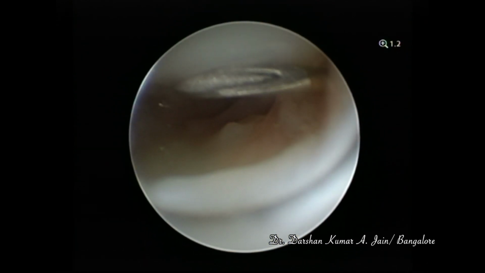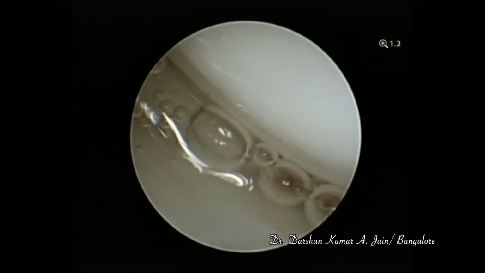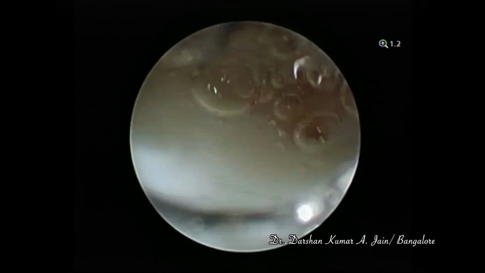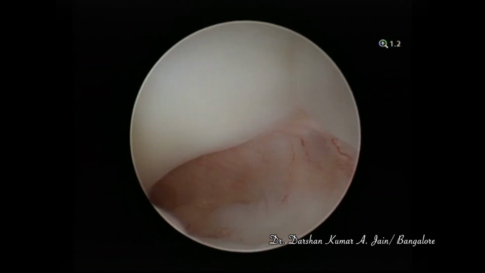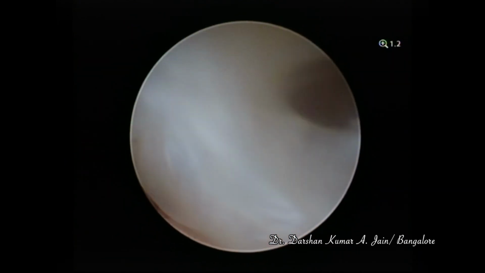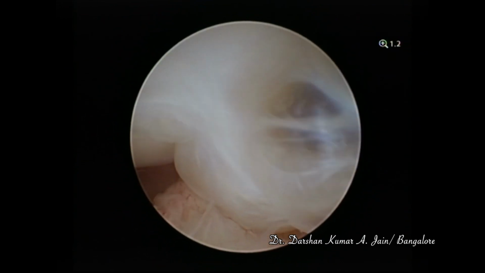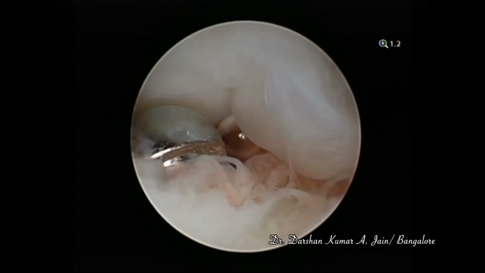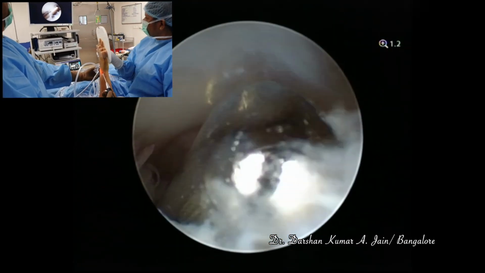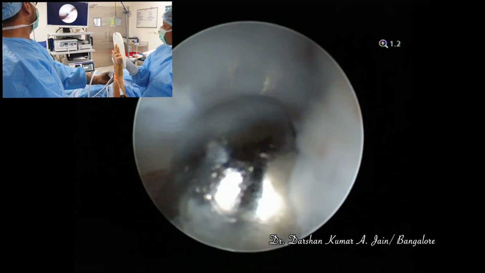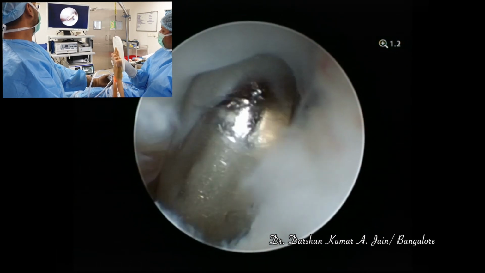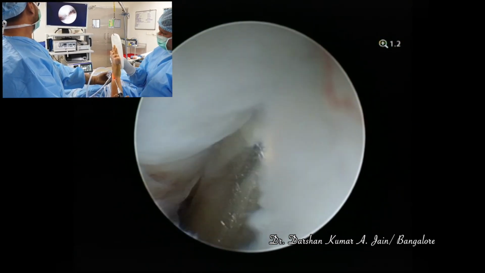Now we are making the 6R portal. The normal saline is used to distend the joint. Now we can see the cyst better, and there's a lot of synovitis as well on the dorsal capsule, which is shaved off. A small joint shaver is preferred for these procedures.